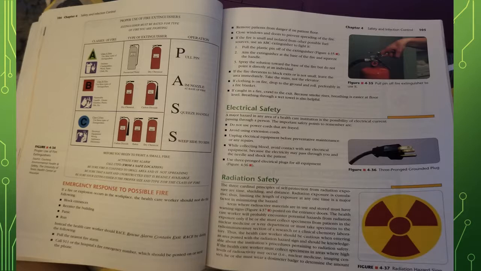Radiation safety. The 3 cardinal principles of self-protection from radiation exposure are time, shielding, and distance. Radiation exposure is cumulative, thus limiting the length of the exposure at any one time is a major factor in minimizing the hazard. Areas where radioactive materials are in use and stored must have warning signs. See Figure 437, posted on the entrance doors.